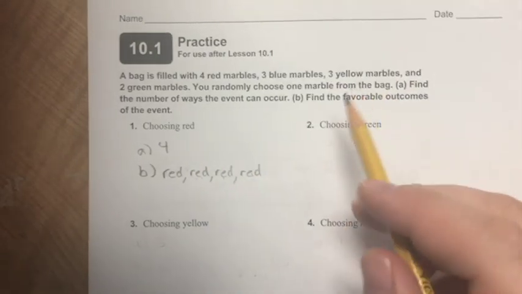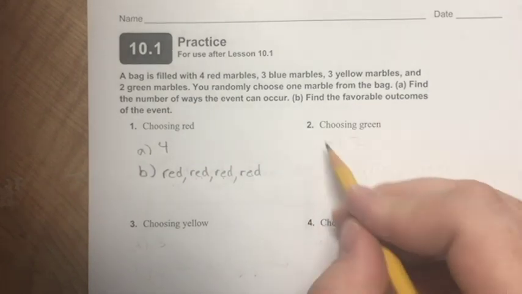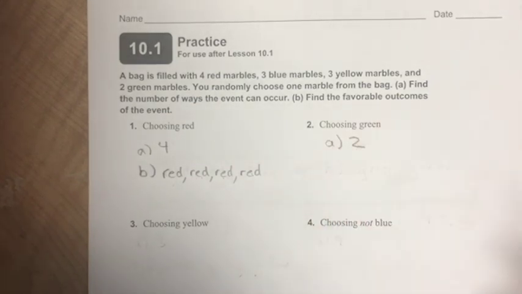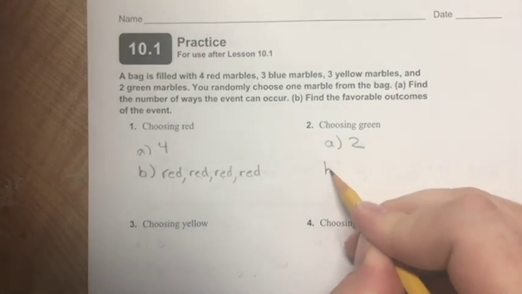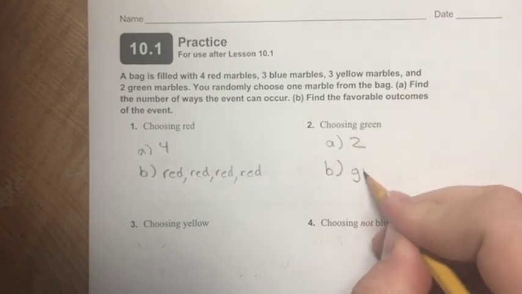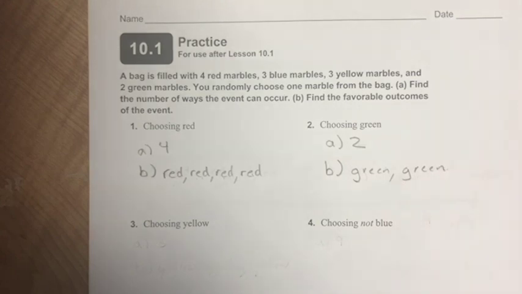All right, choosing green. According to this, there are 2 green marbles. So the number of ways that I can choose green is 2 possible ways because there's only 2 green marbles. So what does that mean? My favorable outcome is I either pick the green marble or I pick a different green marble, and I still get what I want.